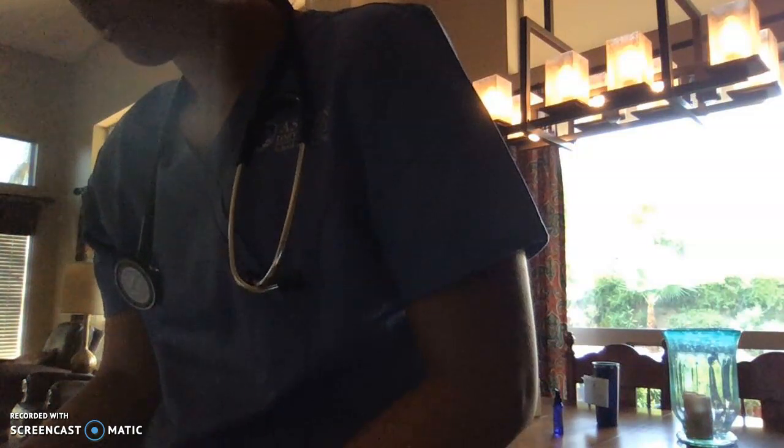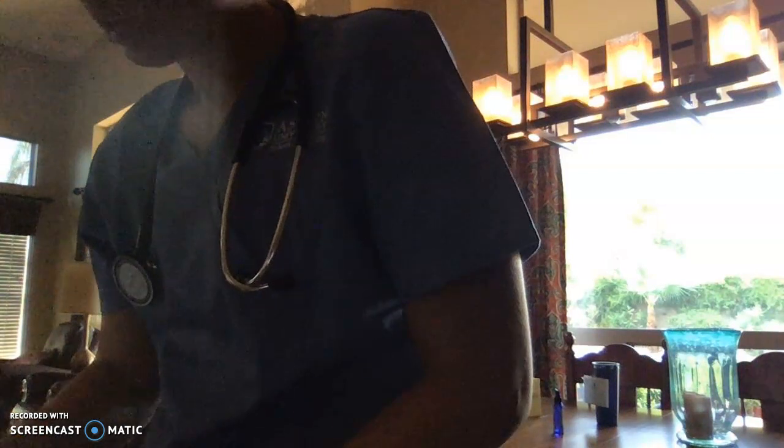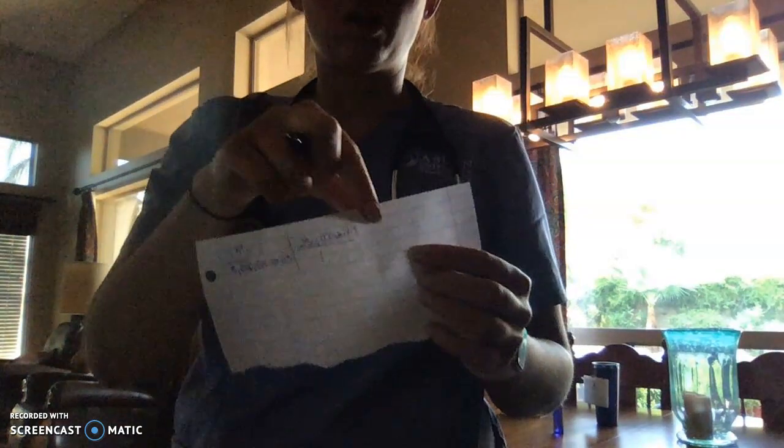So what we do know is that 1 ml is 5 million units, and what he was given was 250,000 units over 1. The reason that we are doing this is because it is in units right now, and we need it in milliliters.